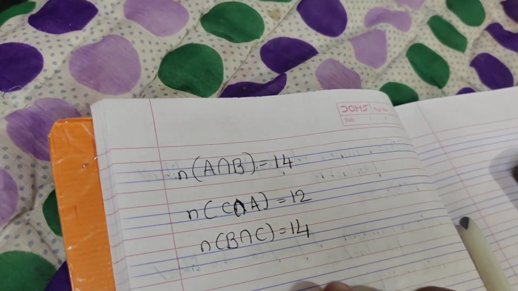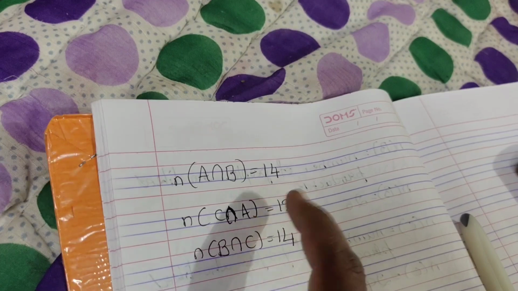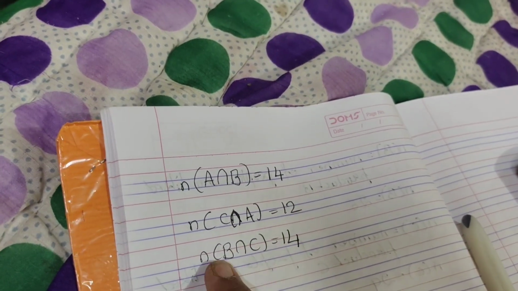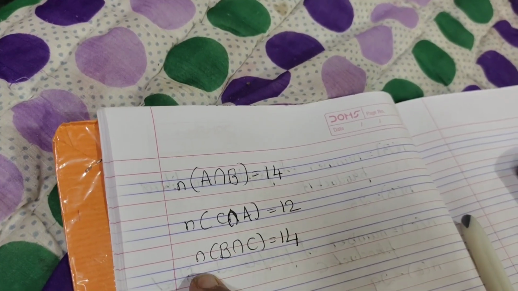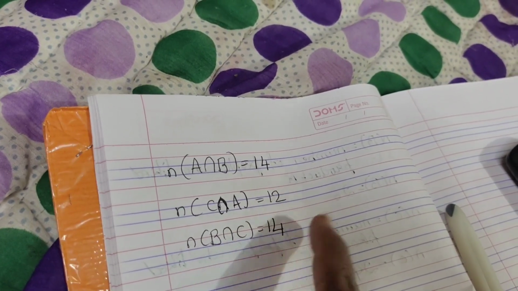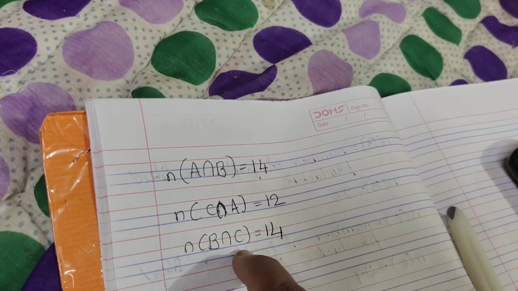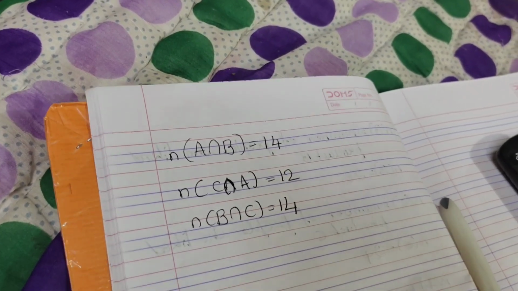So the number of people who like both A and B is 14, both C and A is 12, and both B and C is 14. In this way we have to write every detail of the sum.